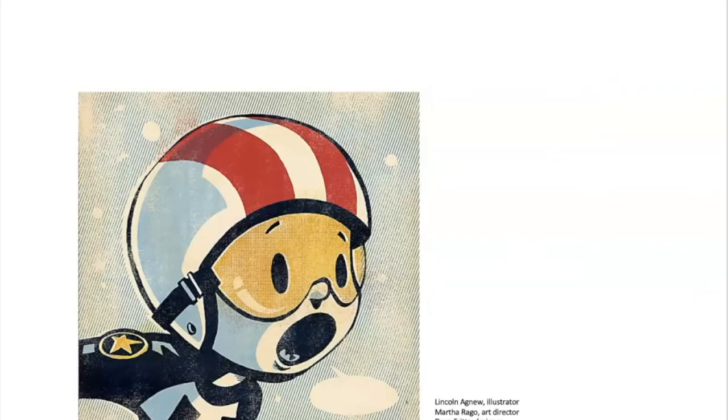Here's an illustration that was used to promote a certain bookmaker. I don't know much else about it. And here's a 2010 piece, but it appears to be much older to me. So illustration style can definitely communicate nostalgia as well.